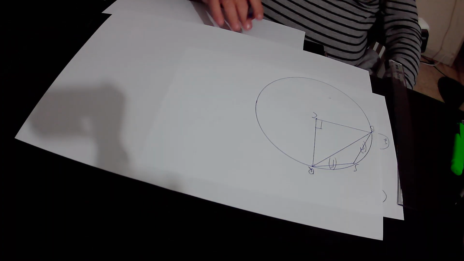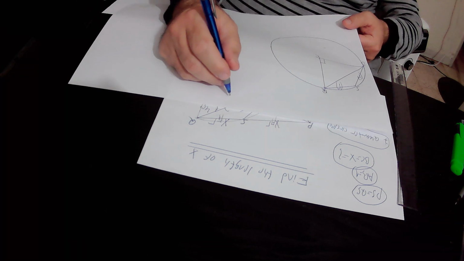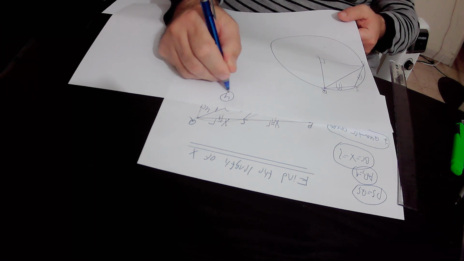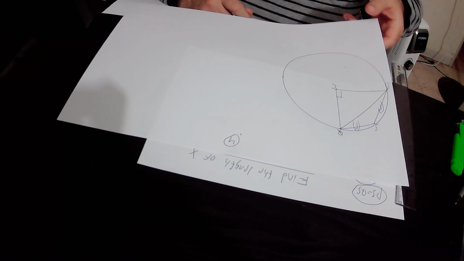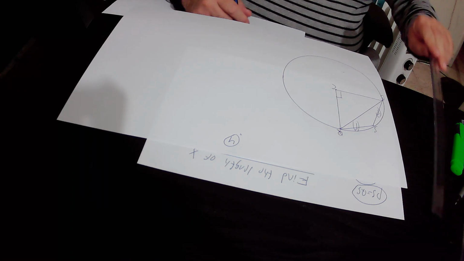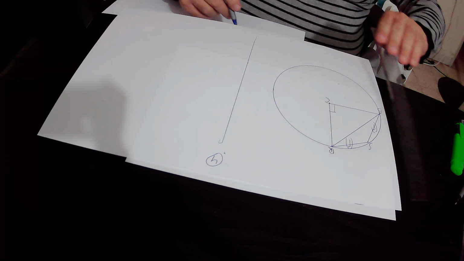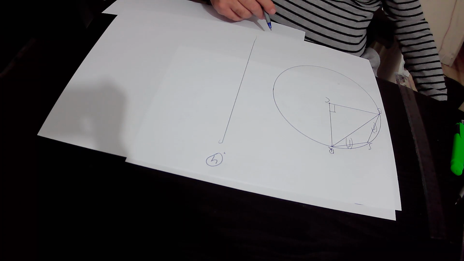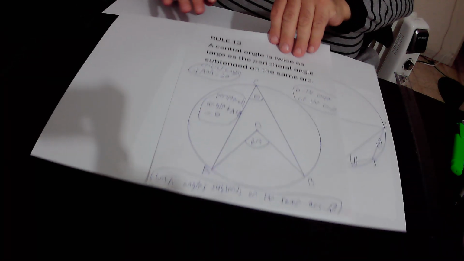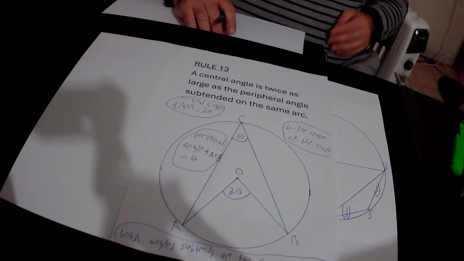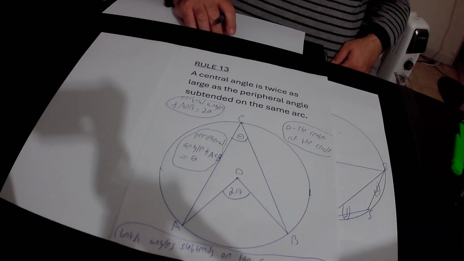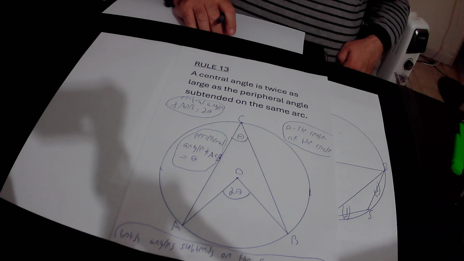In the next step, I will present to you a new rule, and we will implement the new rule in our drawing. The new rule is rule number 13. According to rule number 13, the central angle is twice as large as the peripheral angle subtended on the same arc.